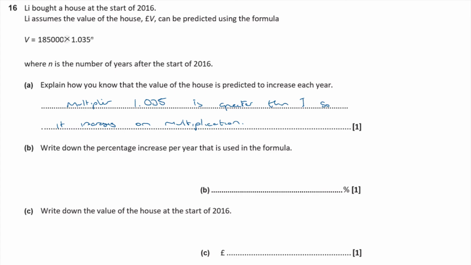So write down the percentage increase per year that is used in the formula. The percentage increase, then, they're using a multiplier of 1.035, which is the same thing as 103.5% as a percentage. So if it was 100% and you increase it to 103.5%, it's an increase of 3.5%. Okay, because you always start with 100 on percentage increases. So if you've got 103.5, it's gone up by 3.5.